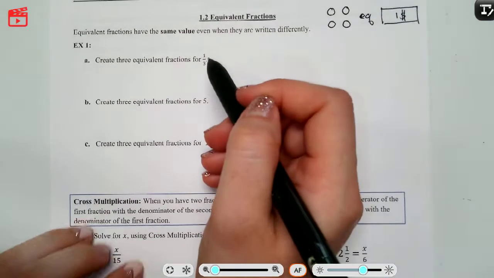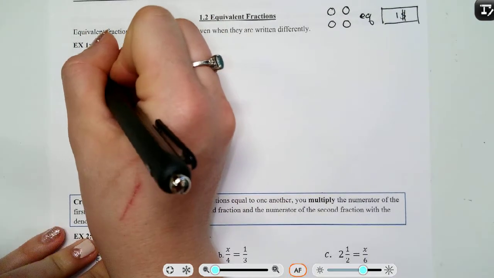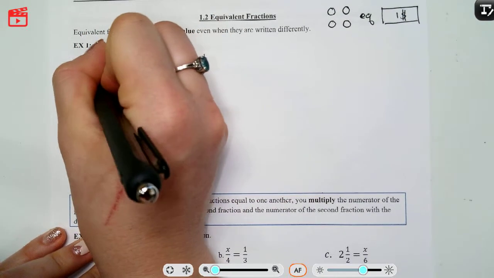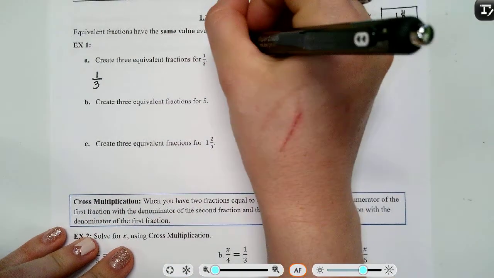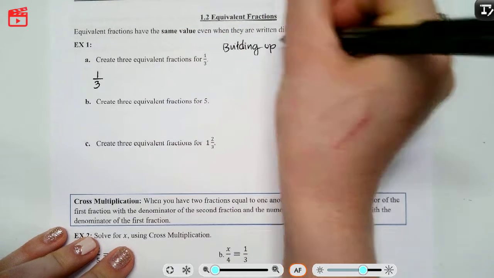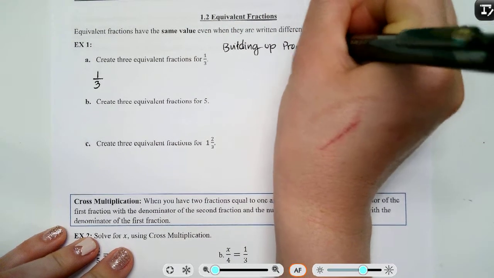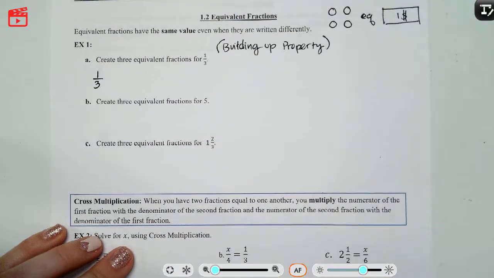So we want to create 3 equivalent fractions for a third. How do we do that? Well, what you do is you're going to play around with some multiplication using the building up property. So let me do this. Building up property. Basically, it is as I shall show you.